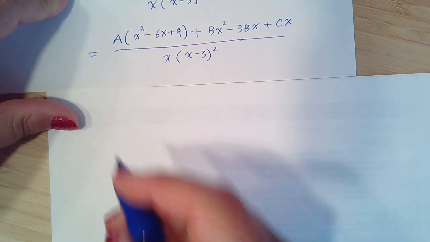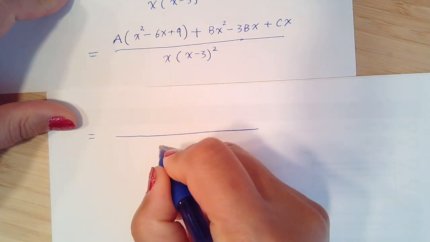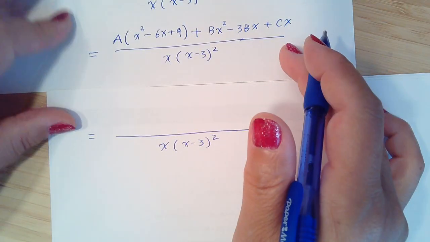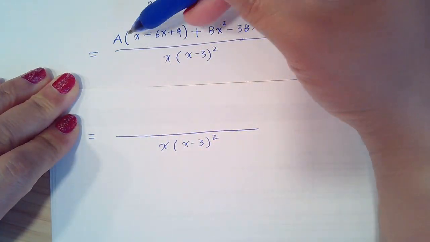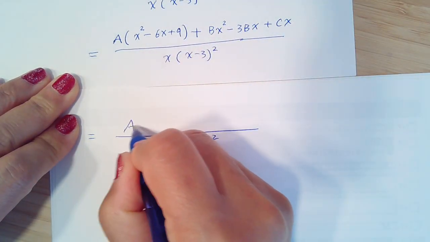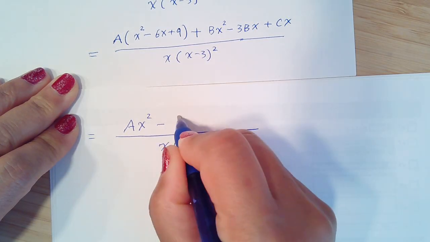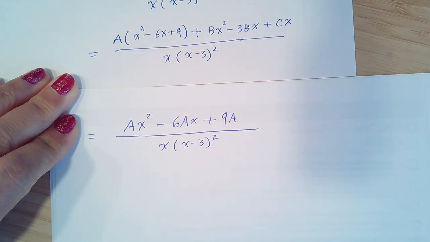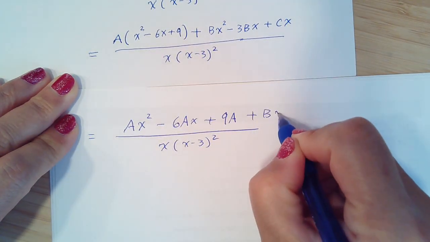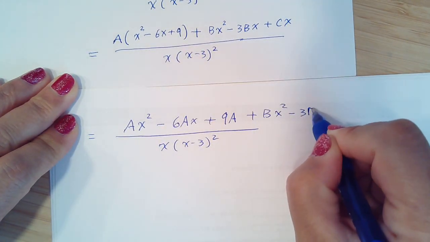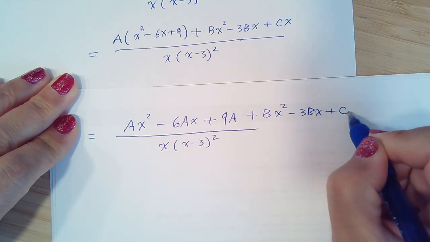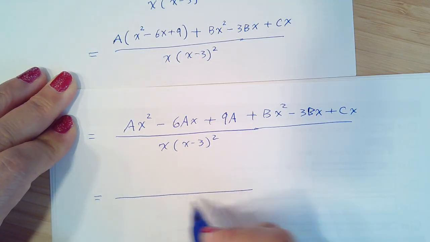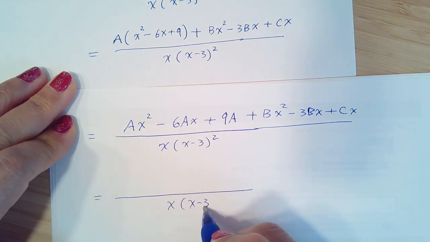If I continue, I will get the denominator. I think I might not need to write it, but okay, just to be perfect, I write it. So then I distribute a inside: ax squared minus 6ax plus 9a, and then I go ahead and plus bx squared minus 3bx plus cx. It's very complicated.